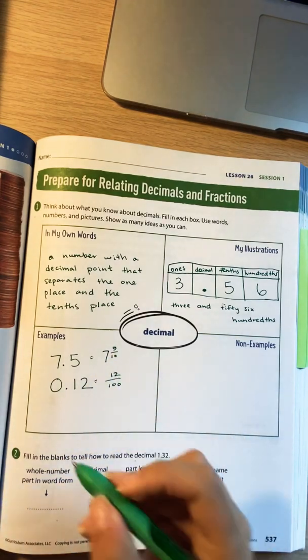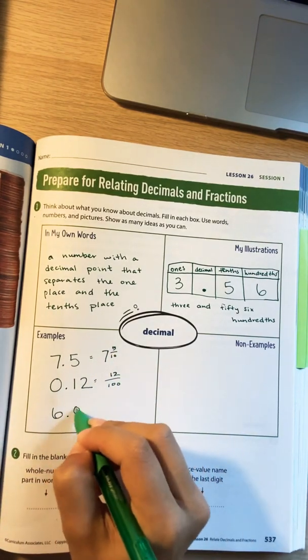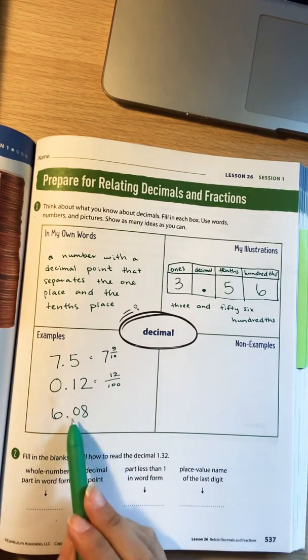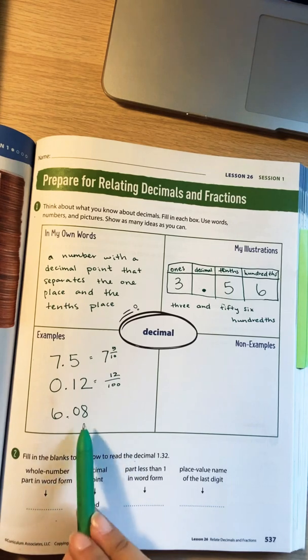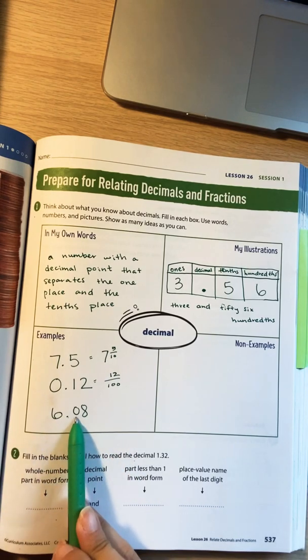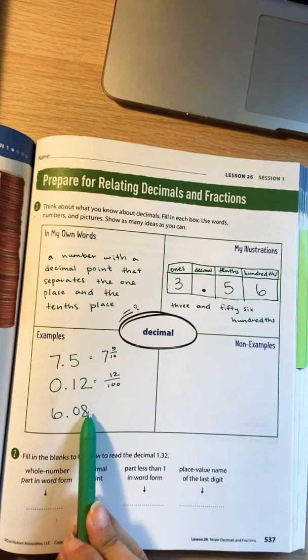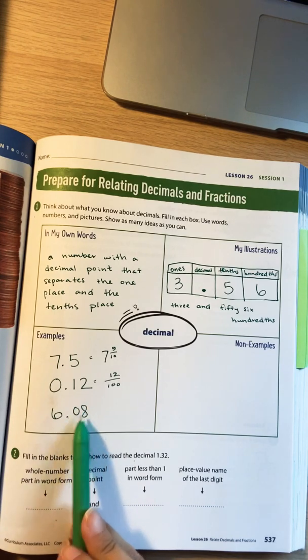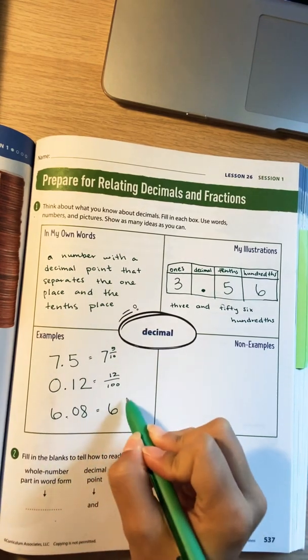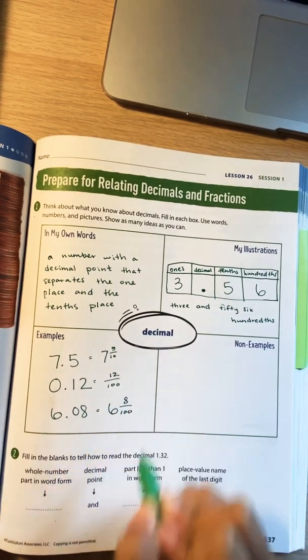That would be that. What about, that one's tricky. 6 and 8 hundredths, because that's that place value. Here's the ones, decimal point, tenths, hundredths. So I have an 8 in my hundredths place. So it's 6 and 8 hundredths.